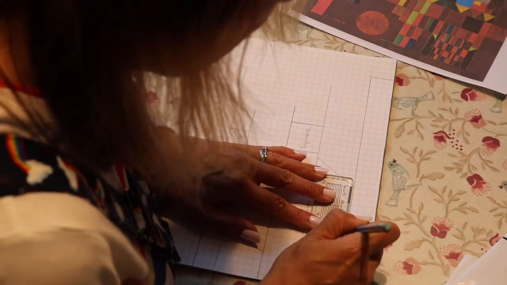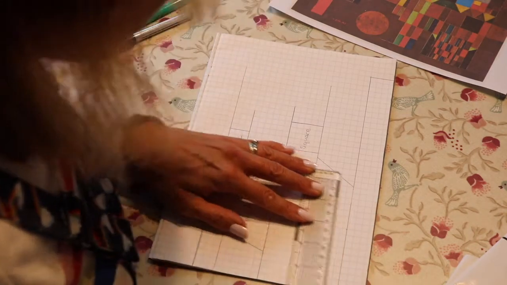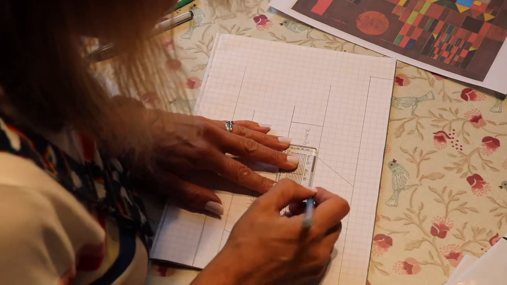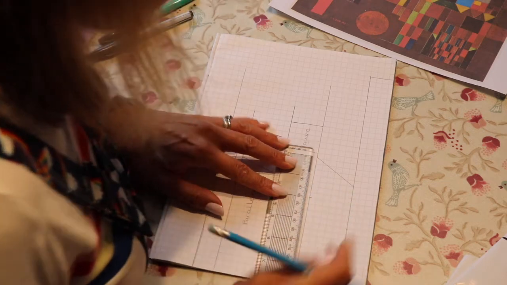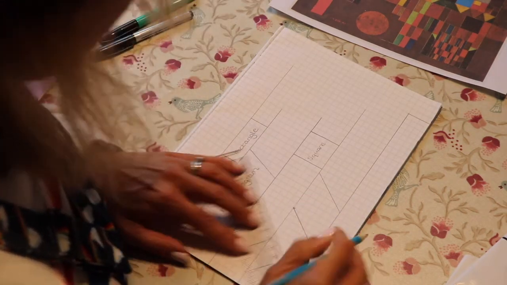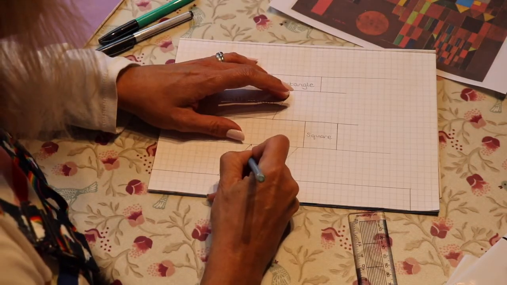So I'm going to mark 5 centimetres on that line and mark with my ruler 5 centimetres on this line, and if I join them up that should be parallel. And there, yep, they're parallel, every line is equal, I've got a rhombus.